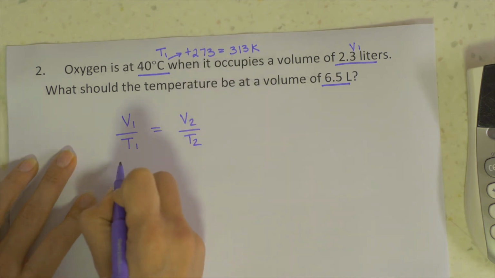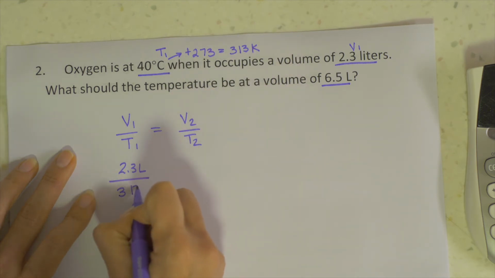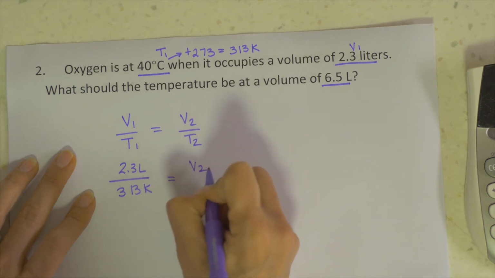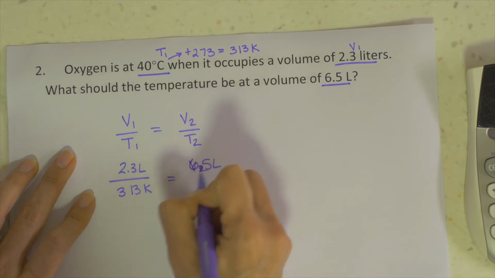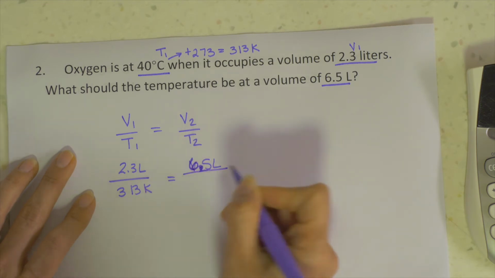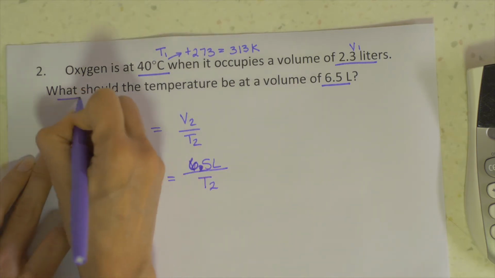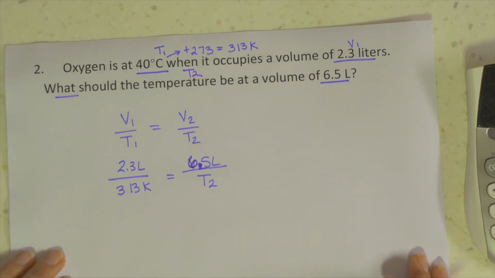I'm going to say volume 1, 2.3 liters, divided by 313 Kelvin, equals V2, which is 6.5 liters, divided by the missing T2. It says, what should the temperature be? That was my unknown.